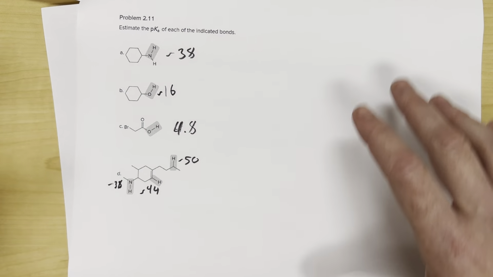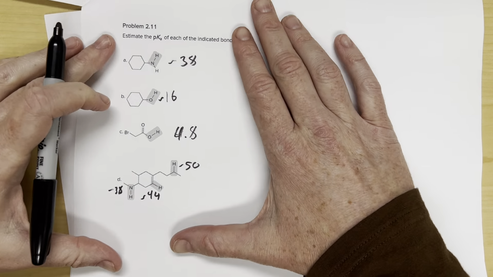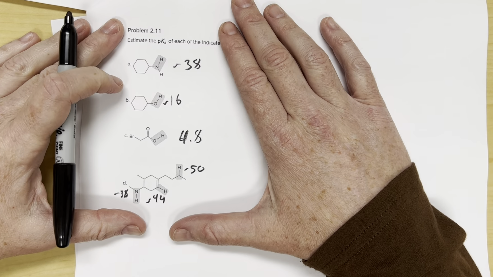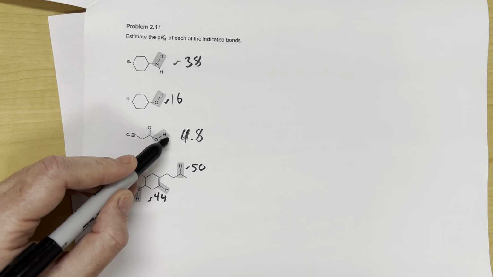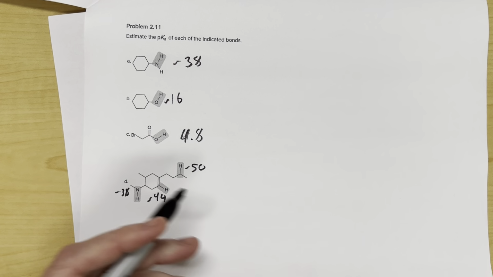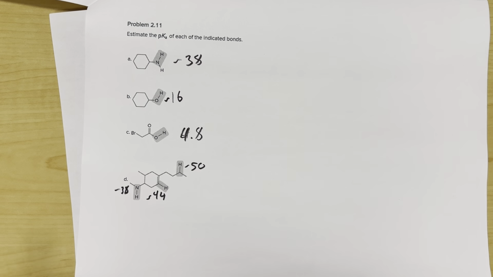So if I asked you of all these hydrogens, which one is the strongest? Which one's the strongest acid? It's going to be this one right here. And this hydrogen right here wants to come off and be donated more than any of these other hydrogens.